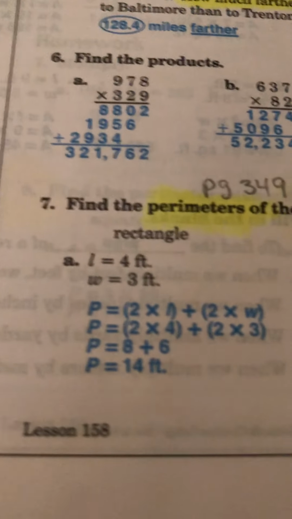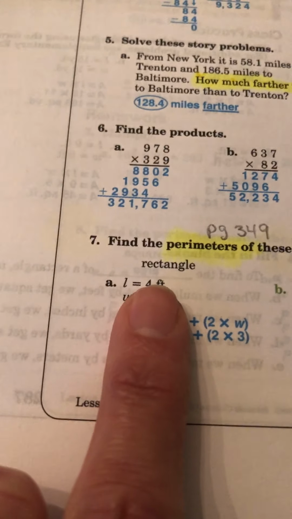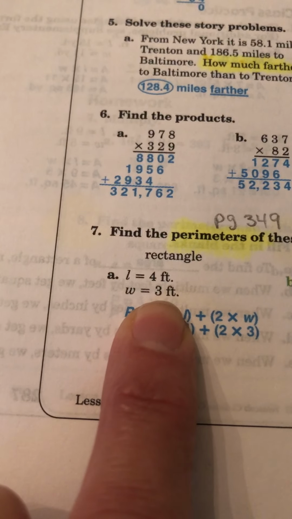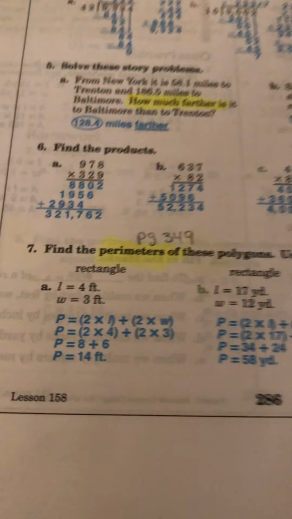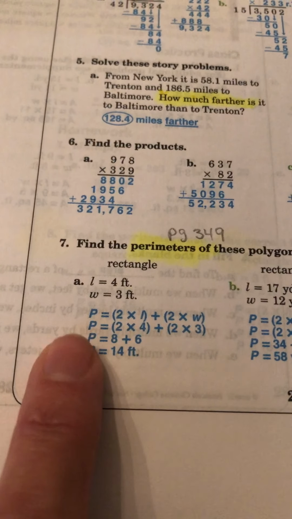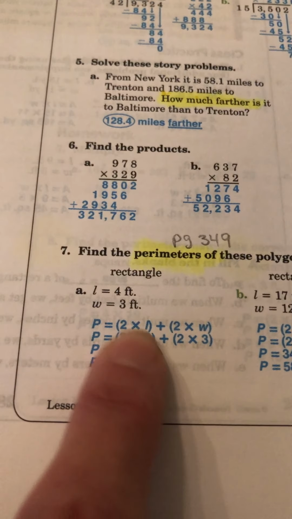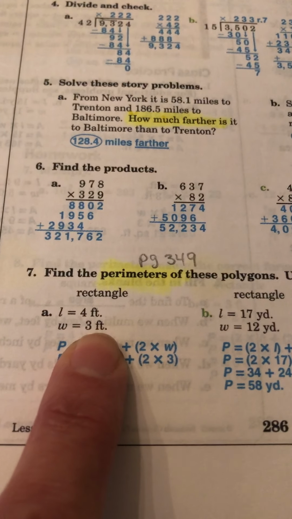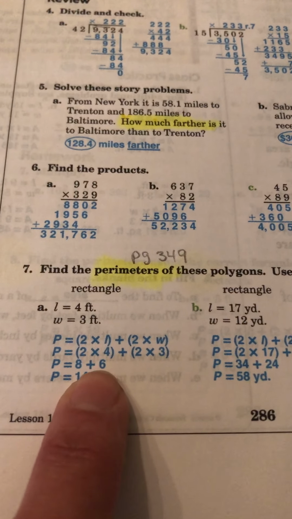All right, now, so let's do this one together. The length is equal to 4 feet. The width is equal to 3 feet. What was our formula, class? 2 times length plus 2 times width. So perimeter, so 2 times, what's your length, class? 4. 2 times what's your width, class? 3. 2 times 4 is 8. 2 times 3 is 6.